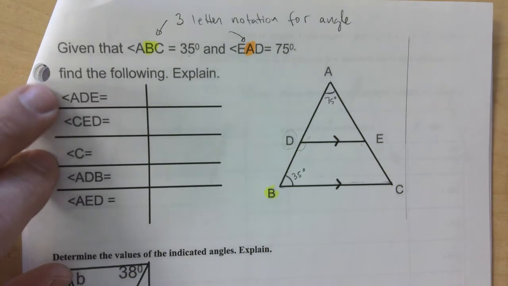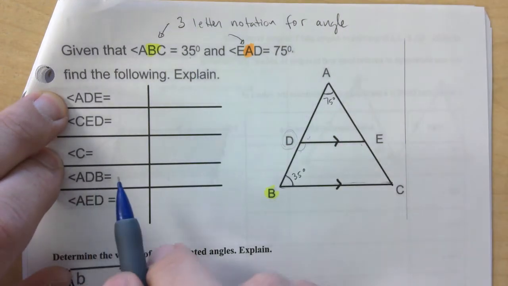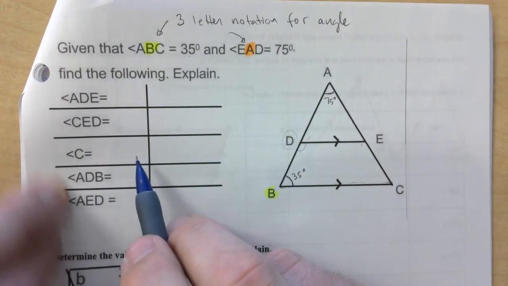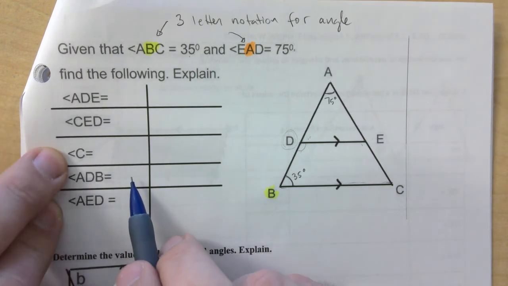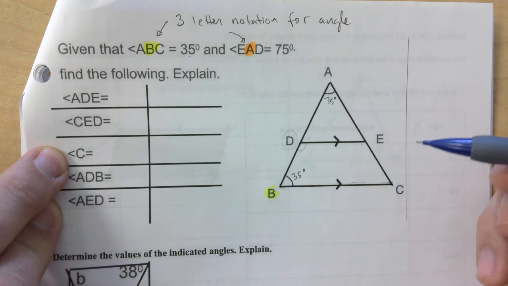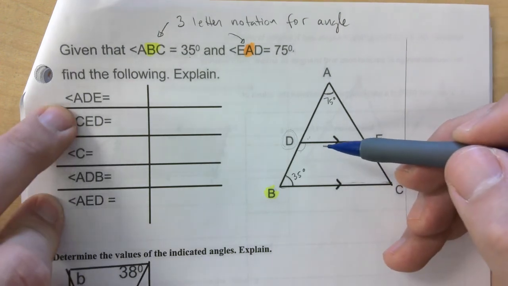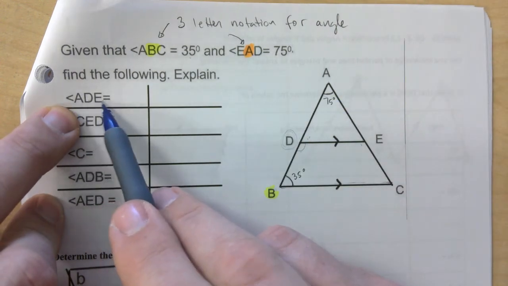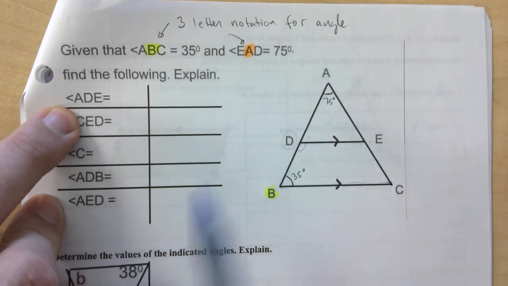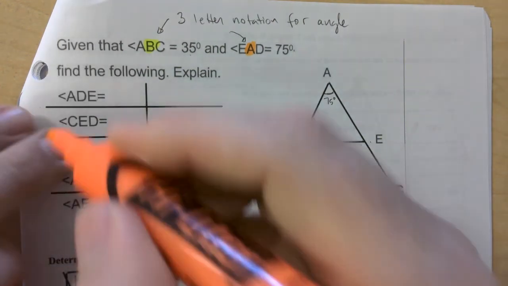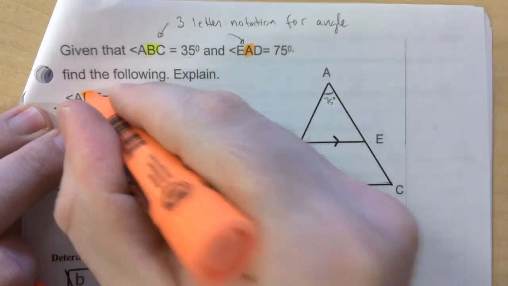All right, find the following and explain. So you don't always have to do this in order. And in fact, I will probably go, let's see, ADE. ADE is this one right here. So we're focusing on D, right?